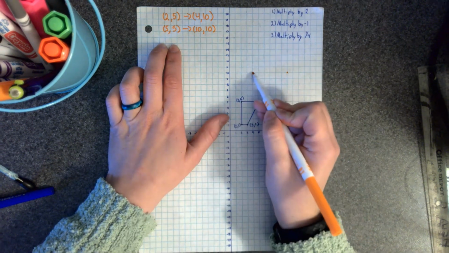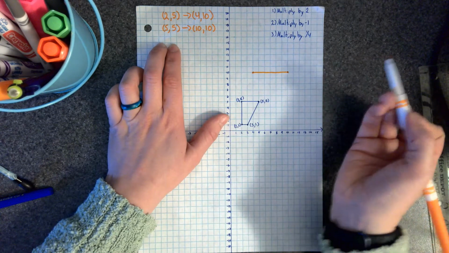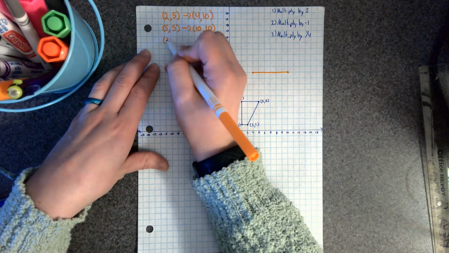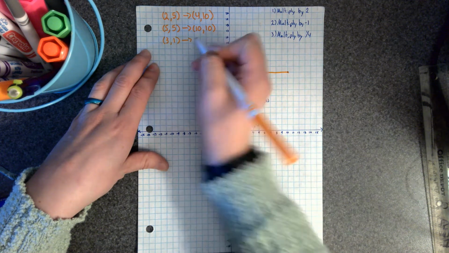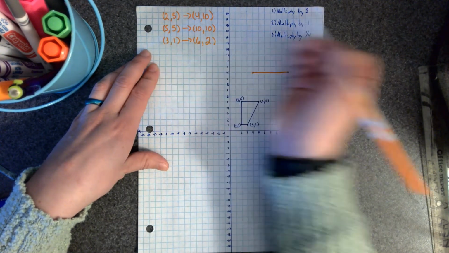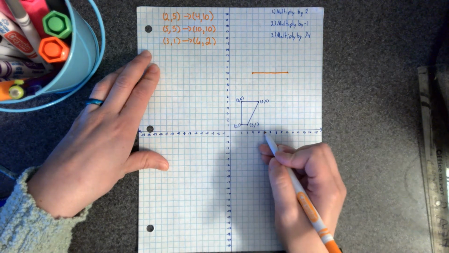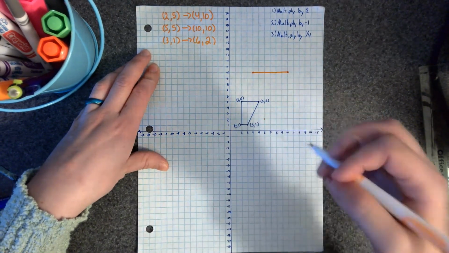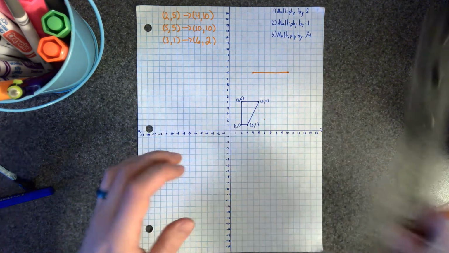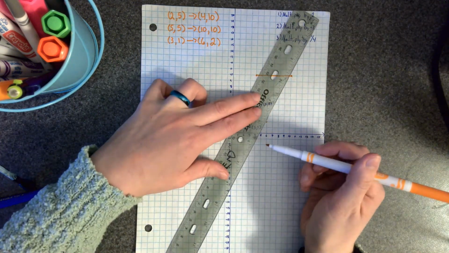We can connect the dots. Okay, 2 more points. 3, 1. 3 times 2 is 6, and 2 times 1 is 2. So that leaves me with 6, 2. Okay, so I'm going to get out my ruler and connect these dots here.